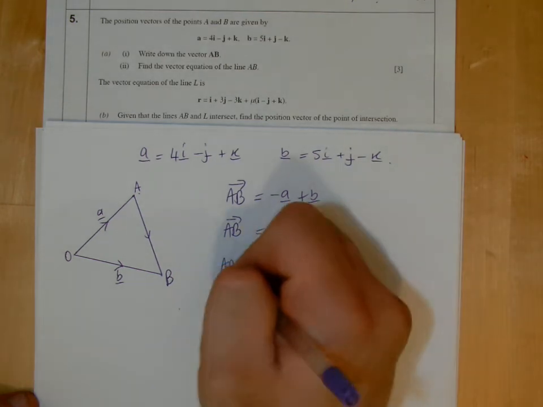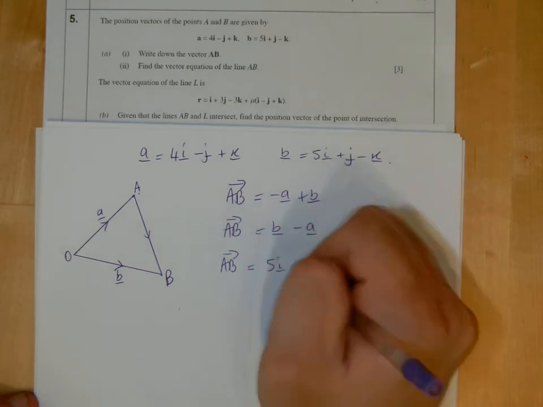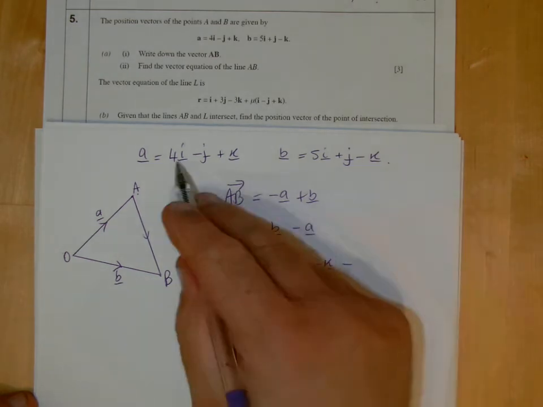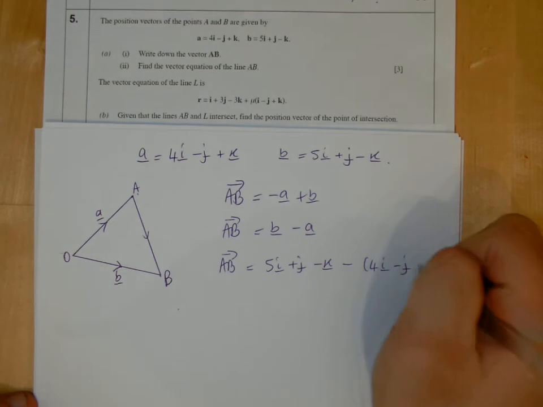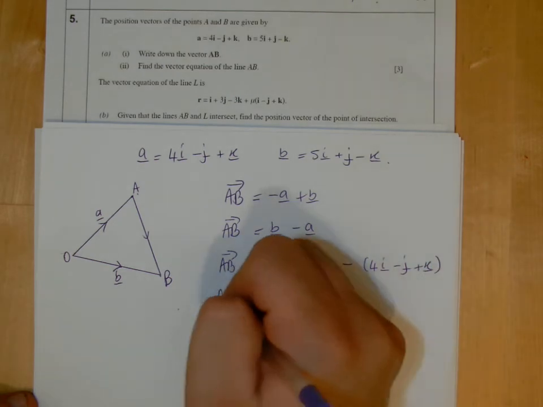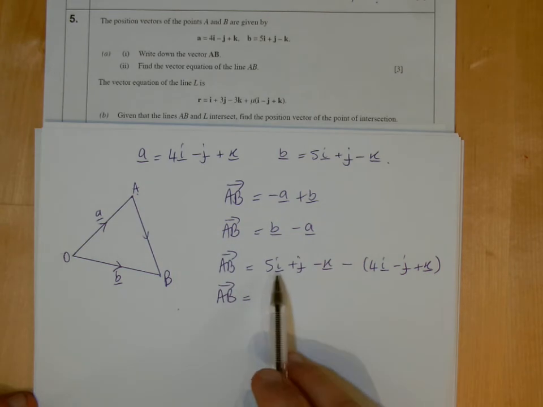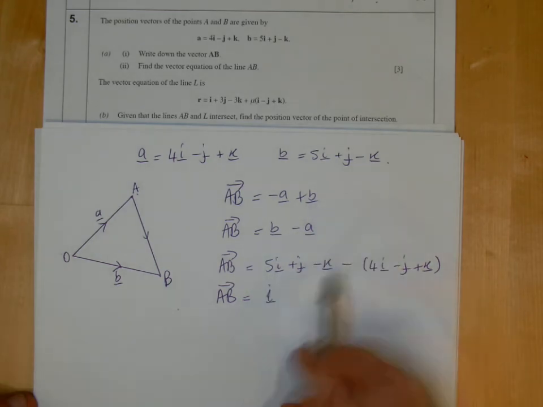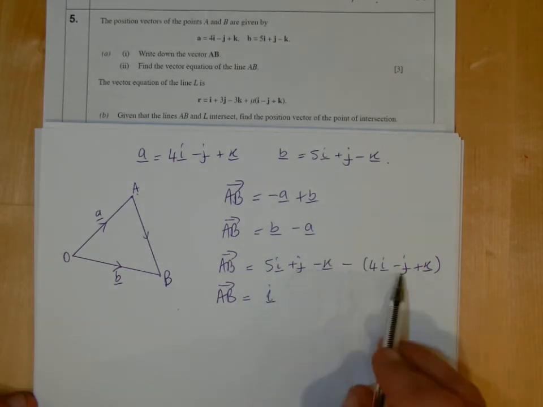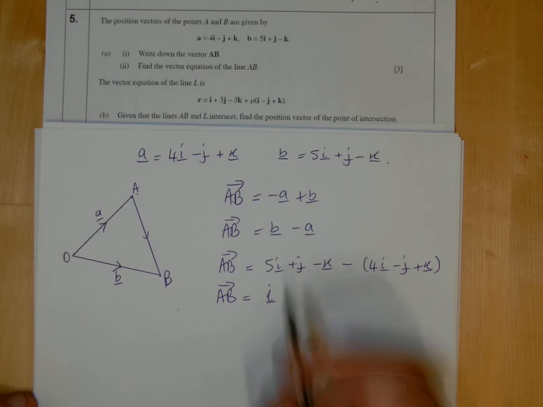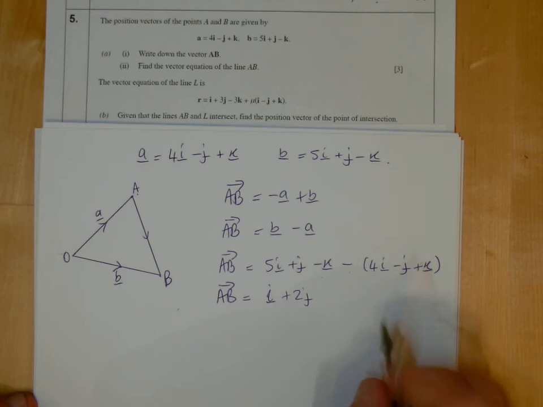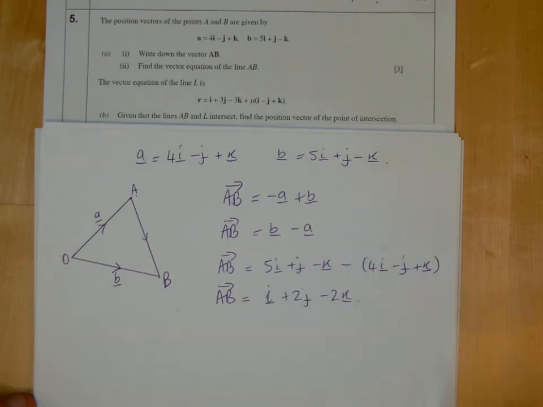Now, in that case, we can write down B, which is 5i plus j minus k. And then take away my A, which is 4i minus j plus k. So when I work that out, I've got 5i there, minus the 4i, which is 1i, or just i. I've got j there, minus the minus j, so minus and the minus make a plus, so it'll be plus j, and then I've got a j there, so it'll be plus 2j, and then minus k, and then minus the k there, so it'll be minus 2k. Right, so that's my vector AB.